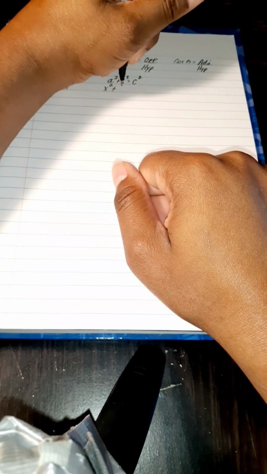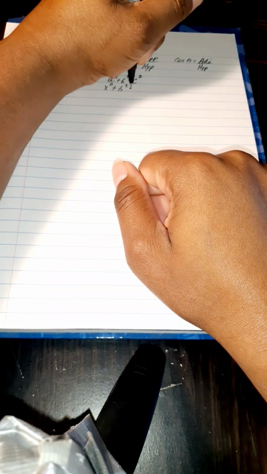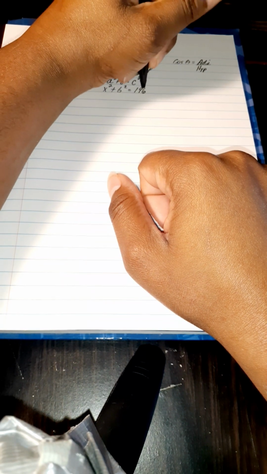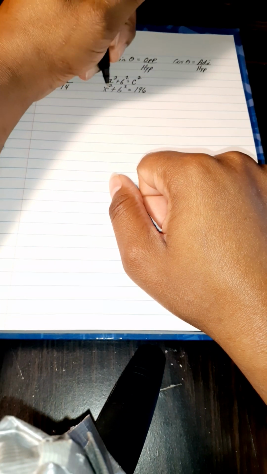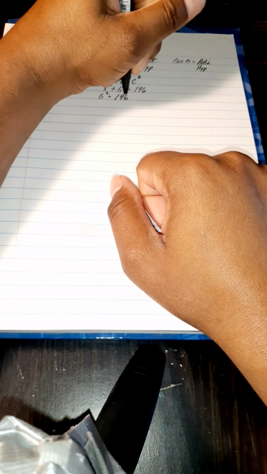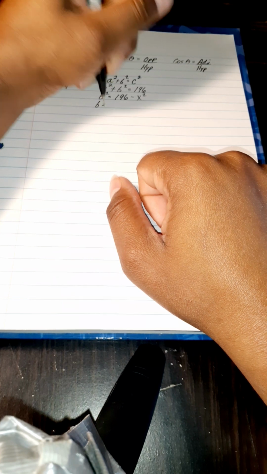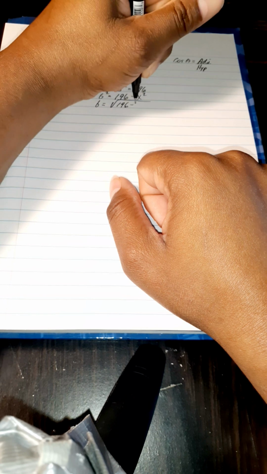We're missing the adjacent side, which is going to be b squared, so we'll leave that alone. And if I square 14, I'll get 196. So if I solve for b, I'll get b squared is equal to 196 minus x squared. Taking the square root of both sides gives me b is equal to the square root of 196 minus x squared.